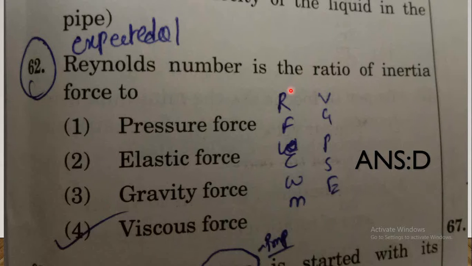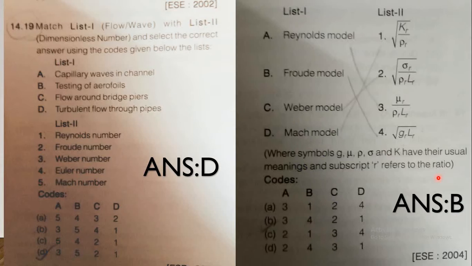The next question: the Reynolds number is the ratio of inertial force to viscous force. Option D is your answer here. And I wrote RFEWM VGPSE like this. You have to write it in the exam and easily find which number relates to which force.